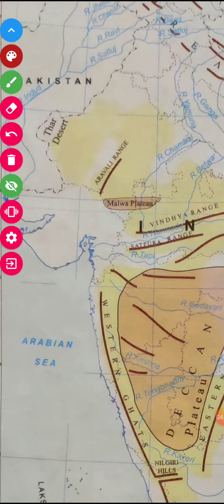One line from the boundary of India you can draw, and another line you can draw from the Gulf of Khambat. At the intersection point, this is the intersection point, you have to start this Aravalli range. A little curved position you have to give to this range. So this is the Aravalli range of India, which lies in the state of Rajasthan.